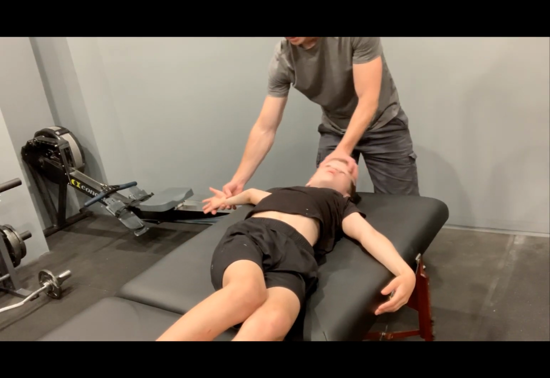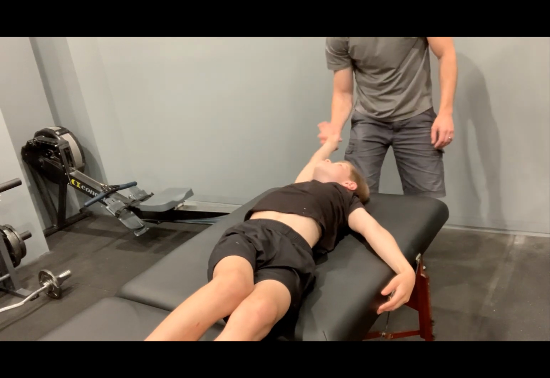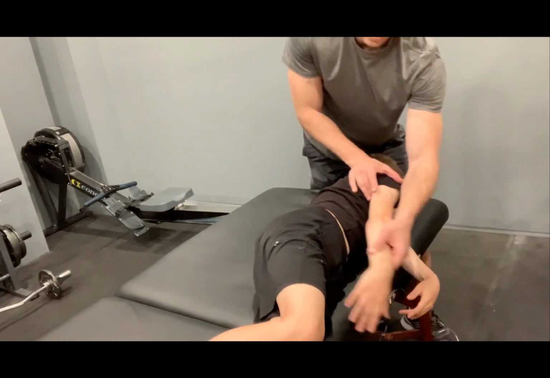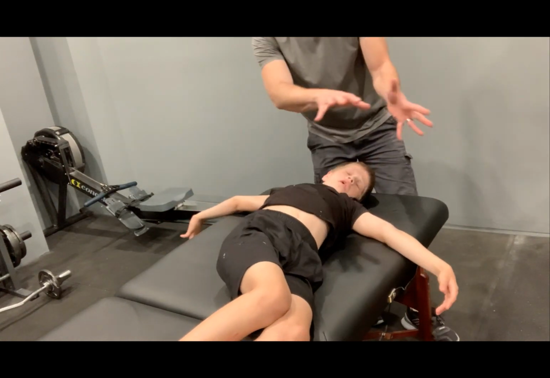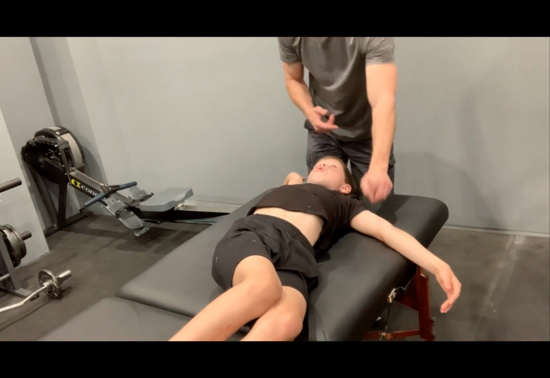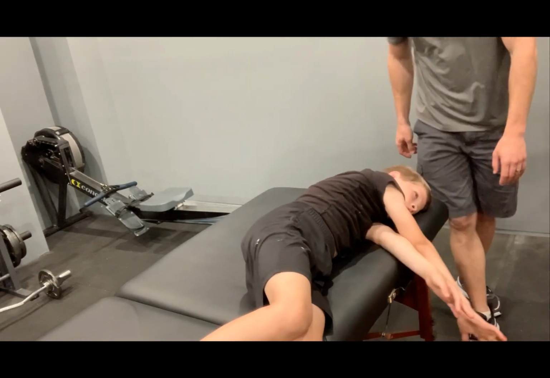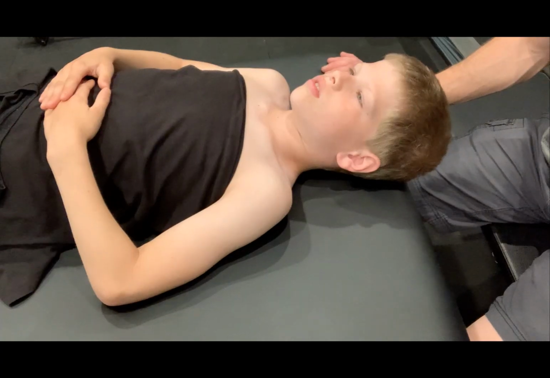Try to watch your hand the whole time. All the way up and then down. And now you're diving off the table like you're reaching down. And then come back up. And again, all that rotation. And then if you did that with his left arm, then he'd get that full rotation of the ribs and the thoracic spine there.